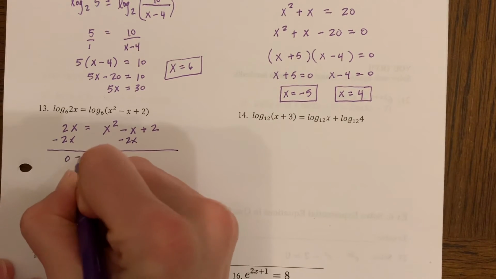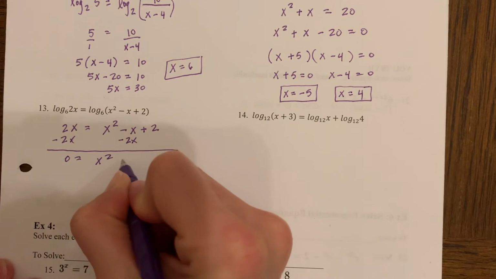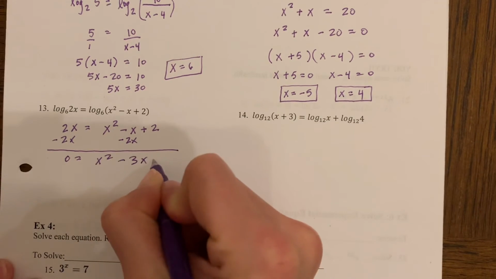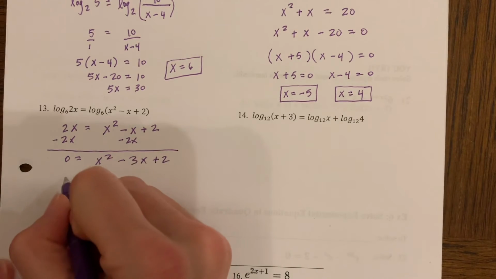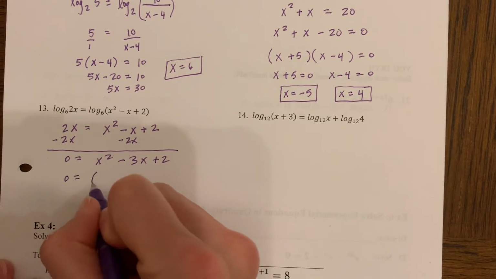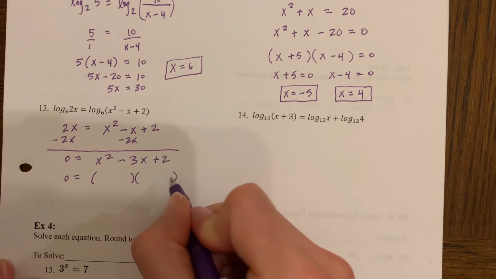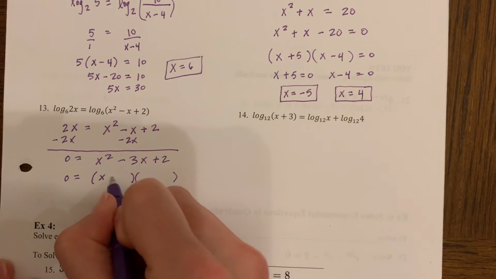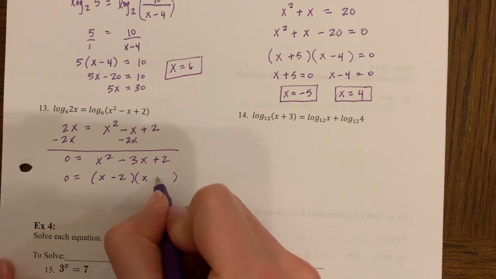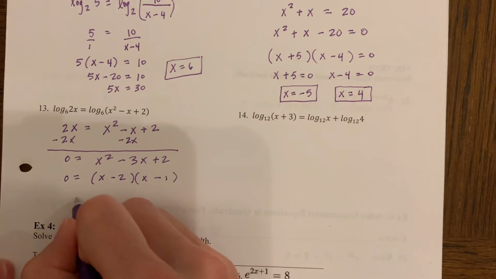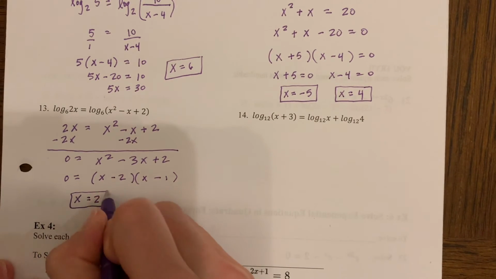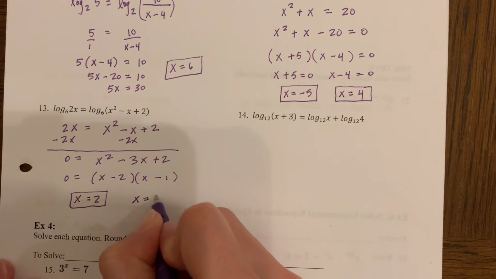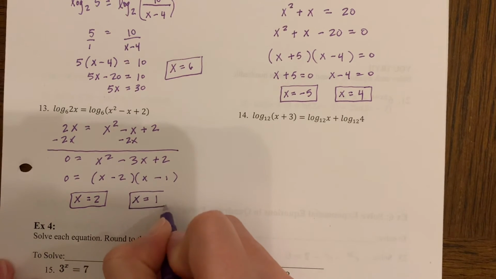I have 0 equals x squared minus 3x plus 2. I can factor. I'm looking for two numbers that multiply to make 2 and add up to negative 3. That's a negative 2 and a negative 1. Set each quantity equal to 0, and x is equal to a positive 2, and x is equal to a positive 1.